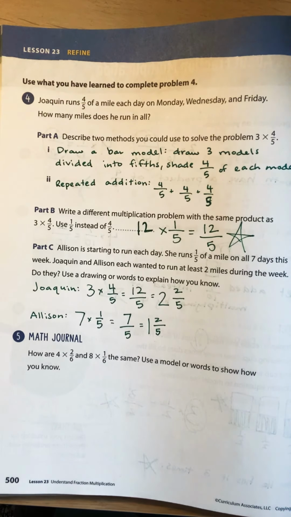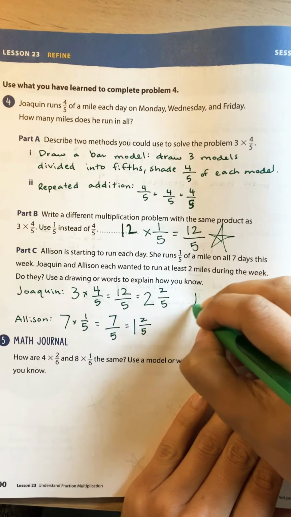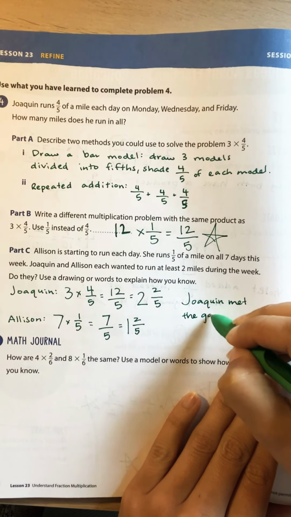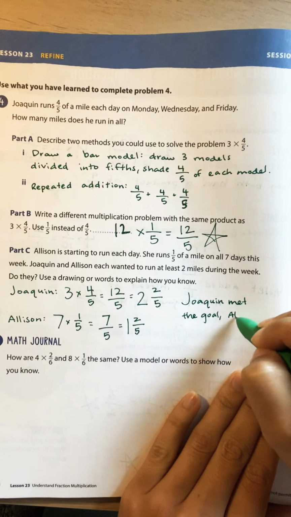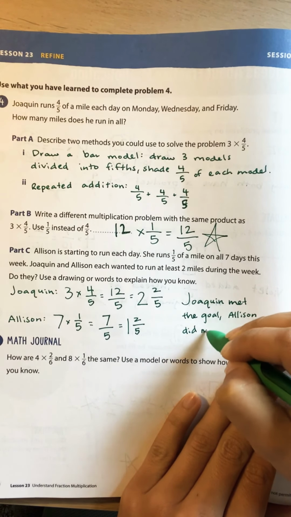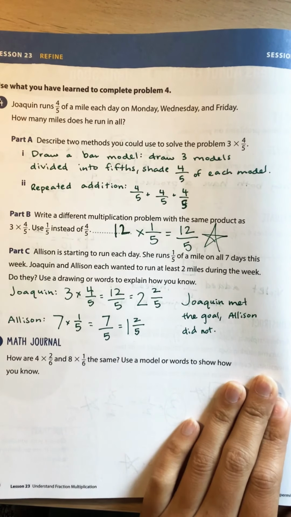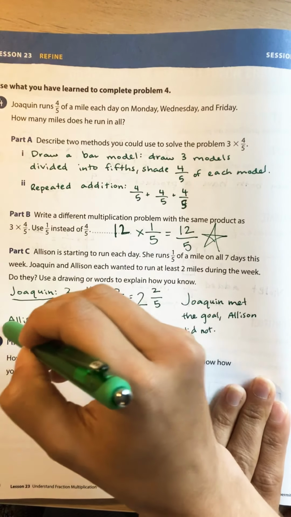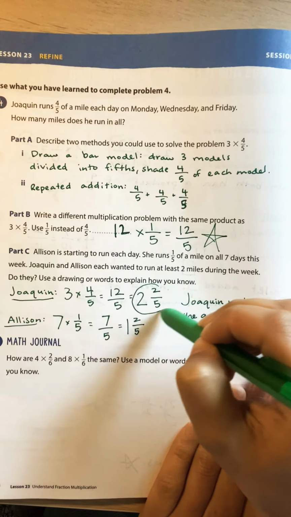It says to explain, use words and drawings. We did a lot of that already. So Joaquin met the goal. Allison did not. That's all I'm going to say about that. It's pretty clear, right? Here's Joaquin, here's Allison. He ran 2 2/5. She ran 1 2/5.